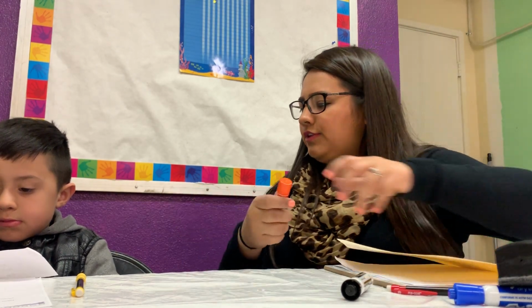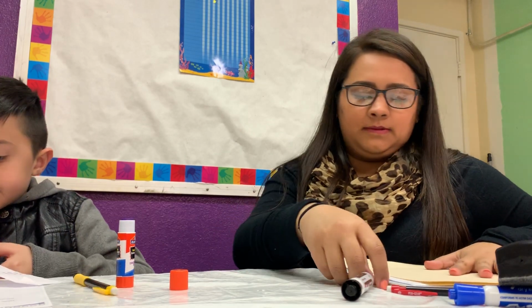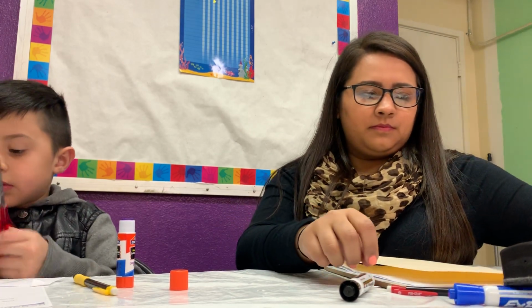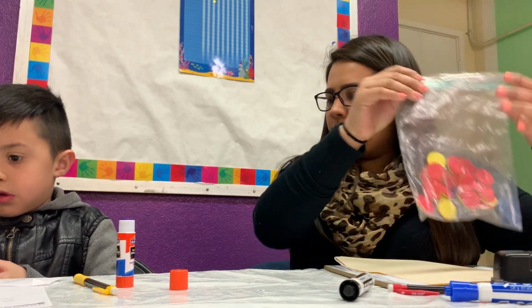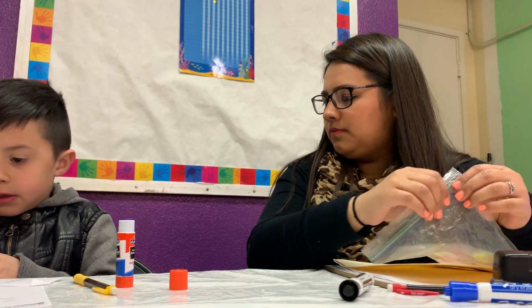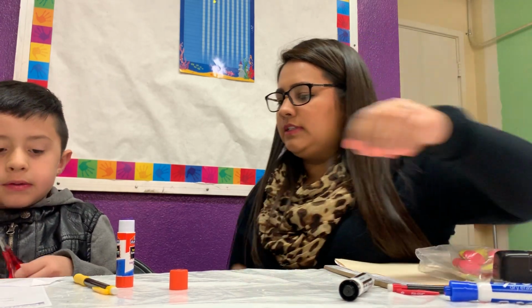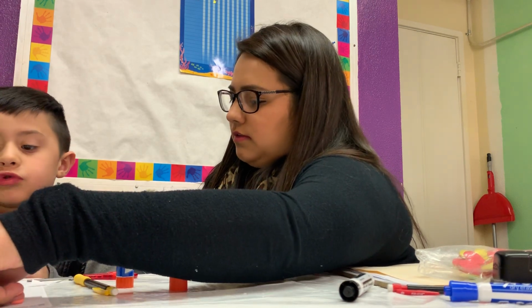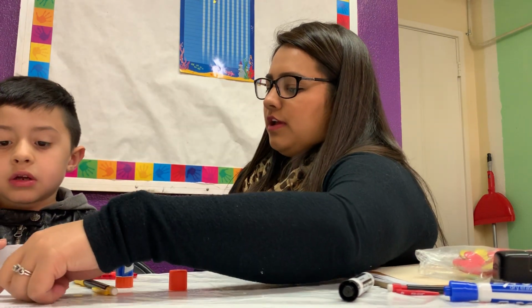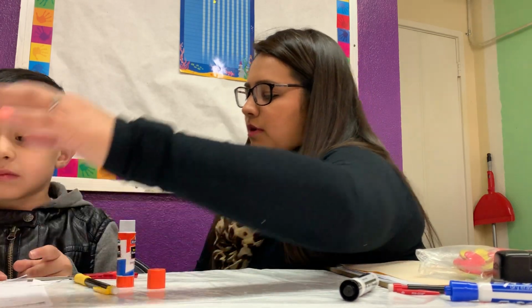Here's the glue stick so you can put them in the right column, okay? So what does this say? Addition, subtraction. Okay, so you're gonna put your addition problems here and your subtraction problems here, okay?